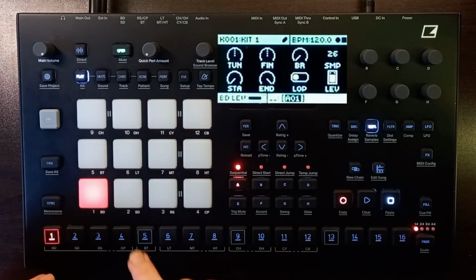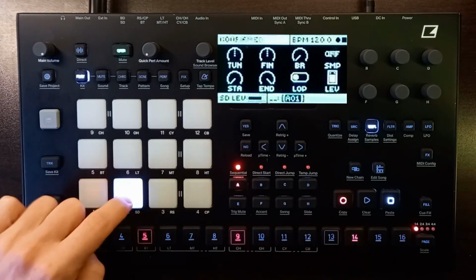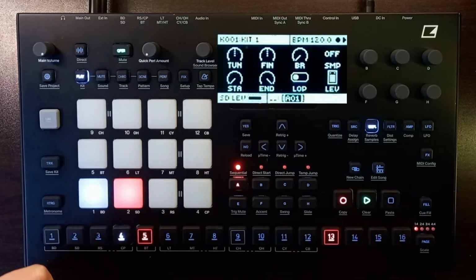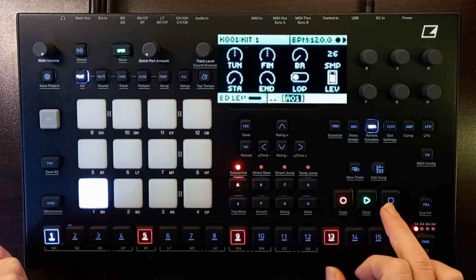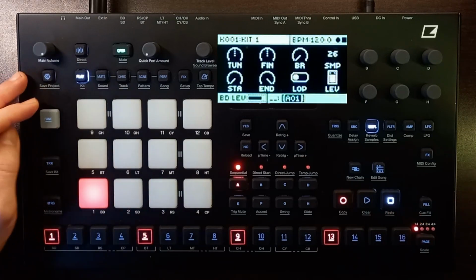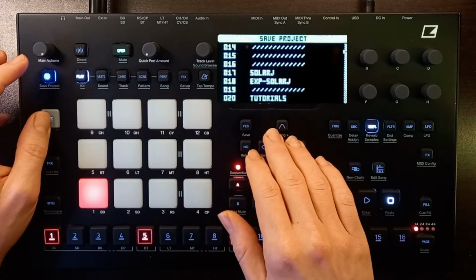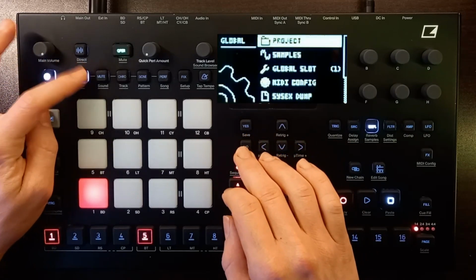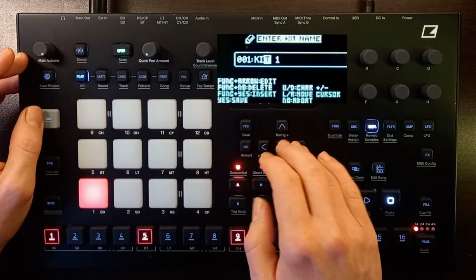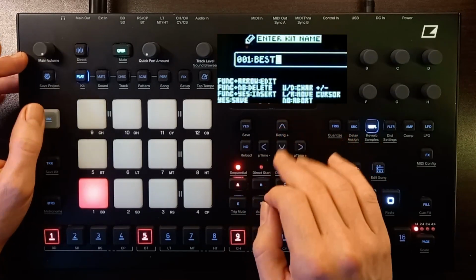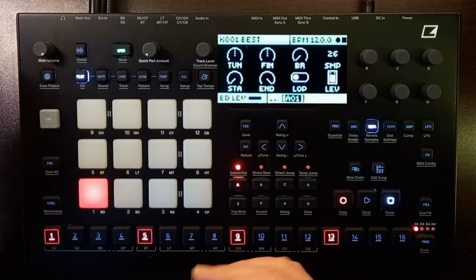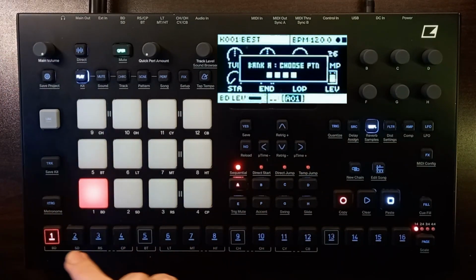So then you have your nice pattern with the kick and the snare, let's say. Something like this, and then you say, oh wow, this is so cool, I want to save this kit, right? So you're going to go to kit, save kit, and call it best. So this is your best kit, and you're super happy about it, and then you move to another bank, right?